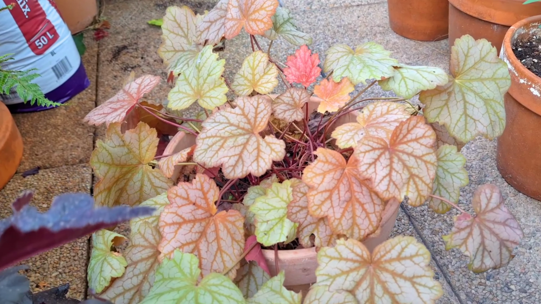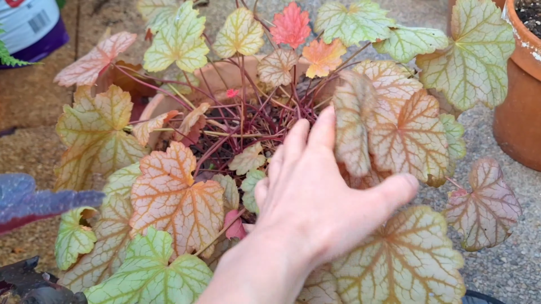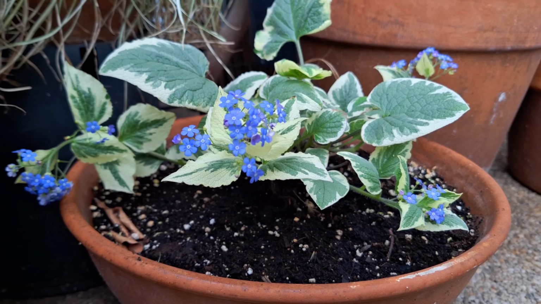And we can talk about evergreen perennials, like for example heucheras or hellebores, that keep their foliage year round. And then there are perennial plants that die down to the ground level at the end of the season, like for example hostas or brunneras, and then they come back again next spring.